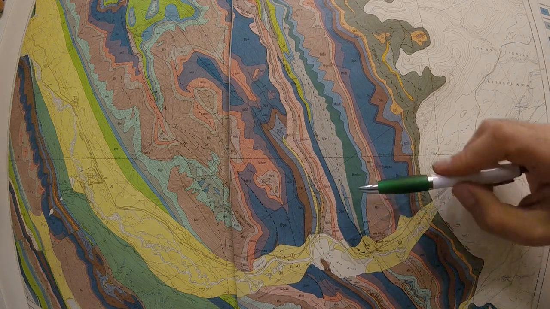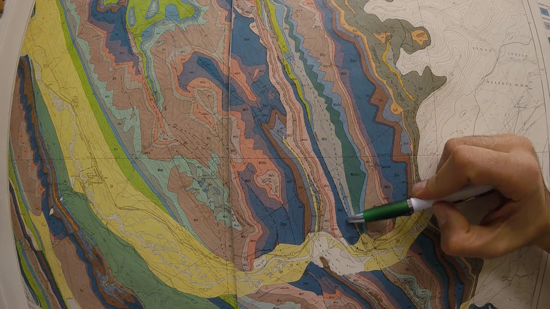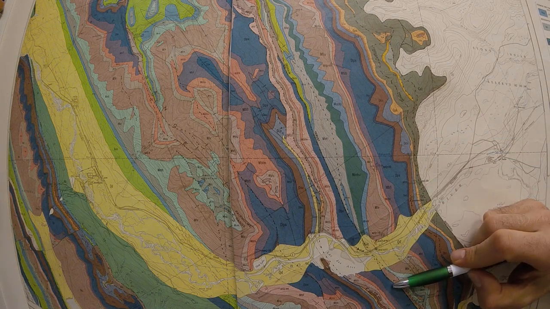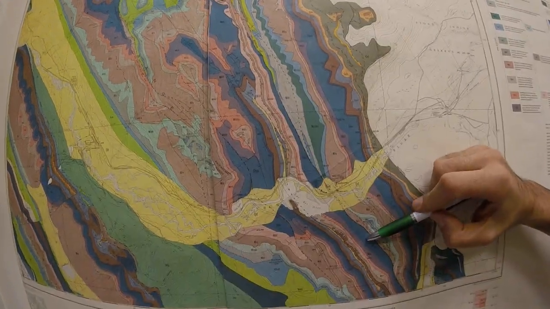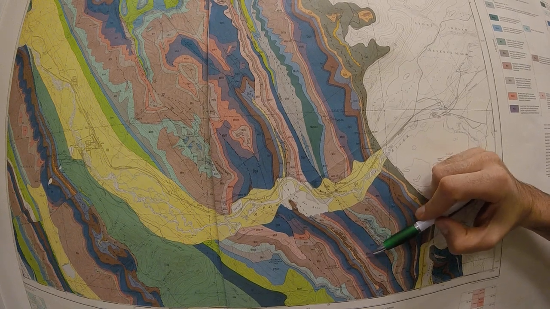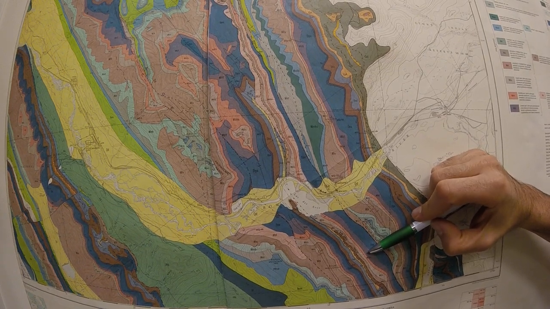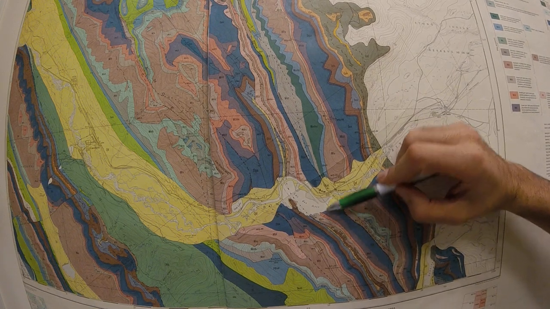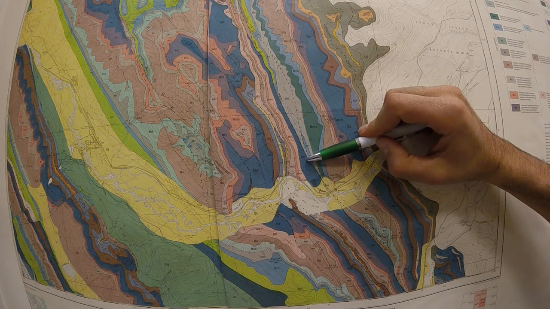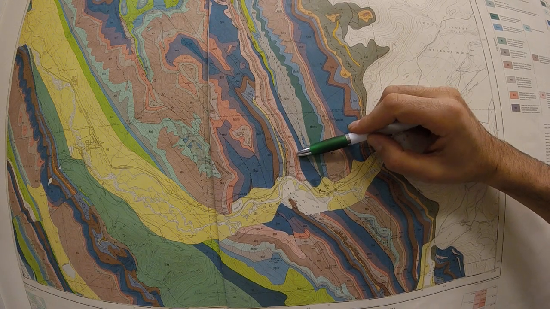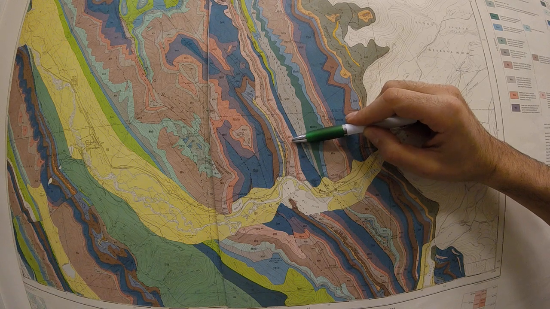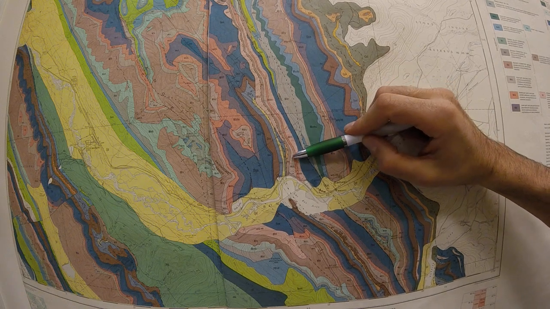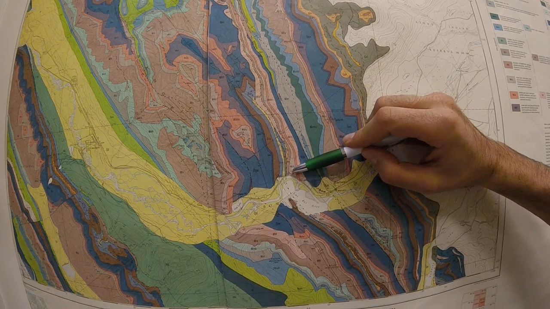The other mistake is in the same area. Let's start on this side. Here we've got DPA, dark blue, and then we've got MBFL, which is purple, MBFM, pink, MBFU, gray. If we go on the other side of the valley, we've got DPA again, but instead of the purple MBFL, we have pink MBFU, which actually doesn't exist. If you look into the key, this unit doesn't exist. Then we get again into the pink MBFM and gray MBFU.